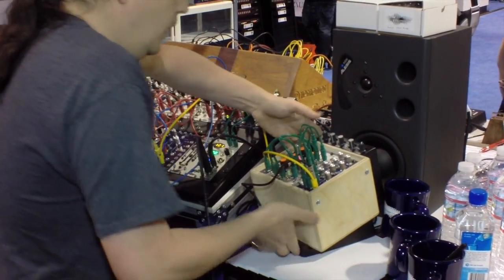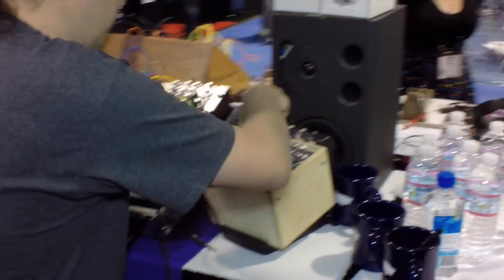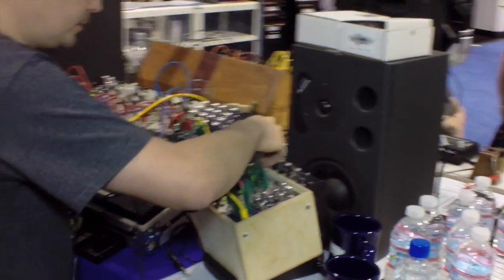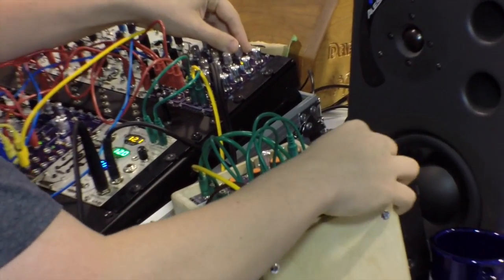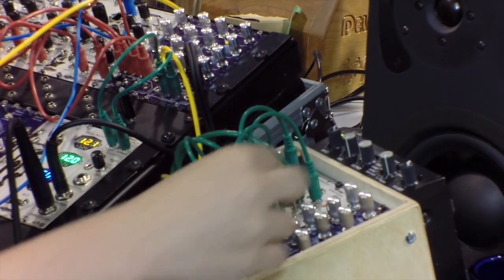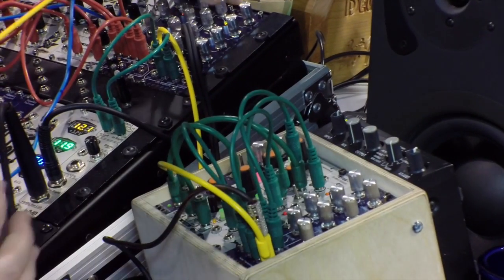There we go. Okay, so look, Eruption. Right now I'm driving it with three different LFOs. There are four different tone parameters and then two different independent pitch inputs.